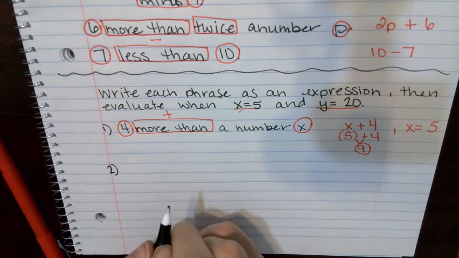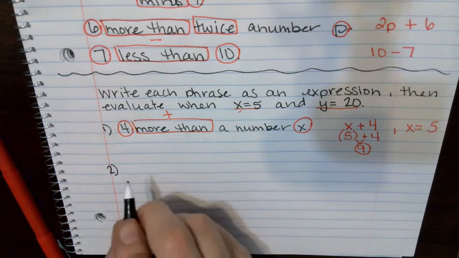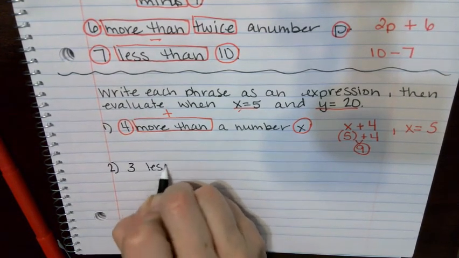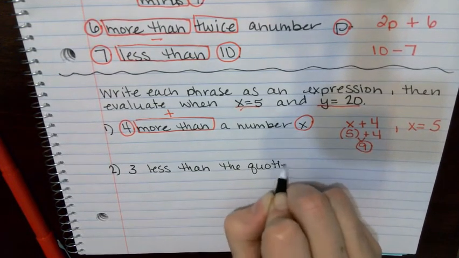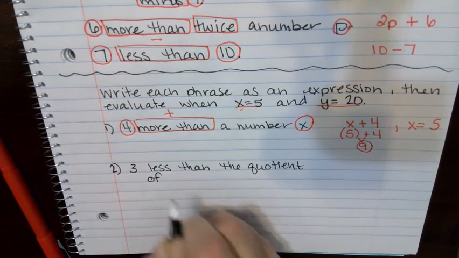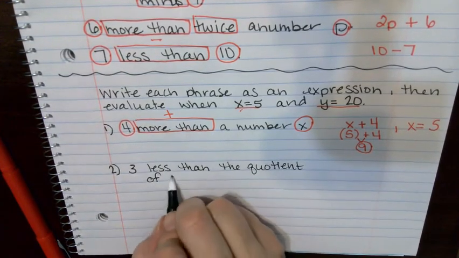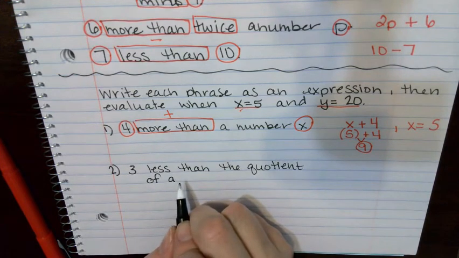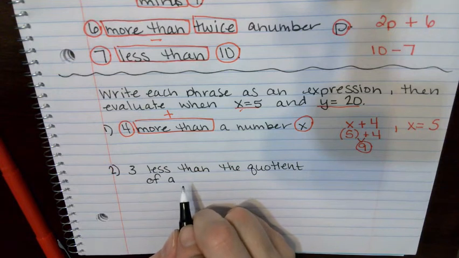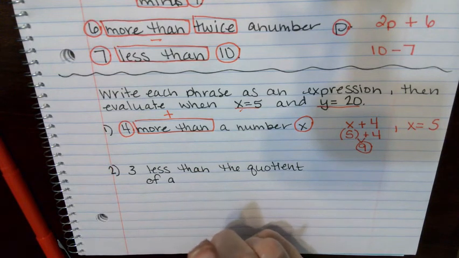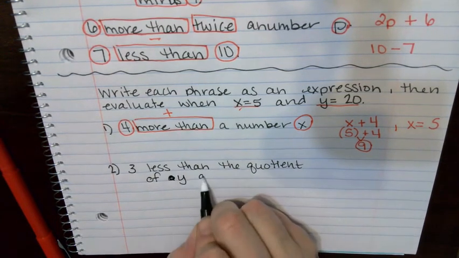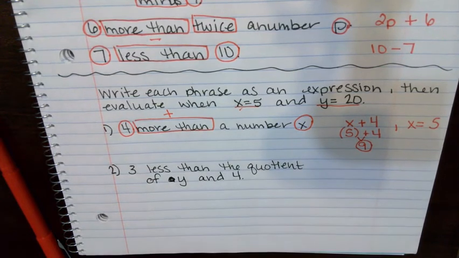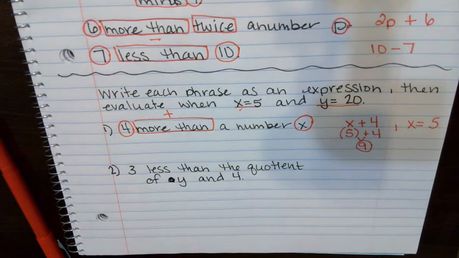The second one is 3 less than the quotient of y and 4. 3 less than the quotient of y and 4.